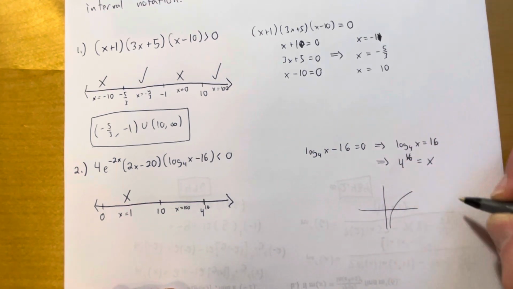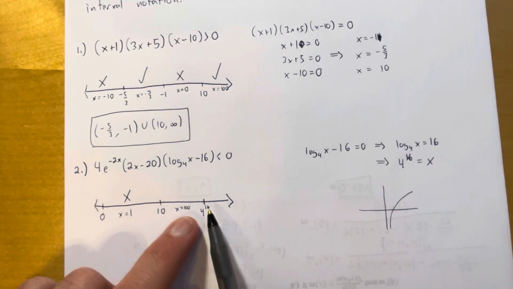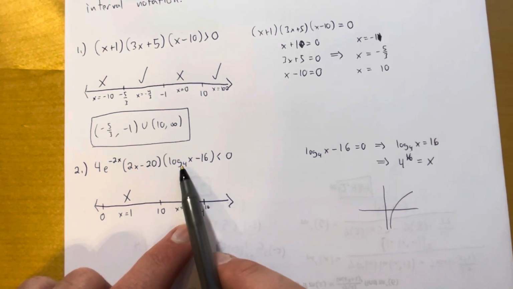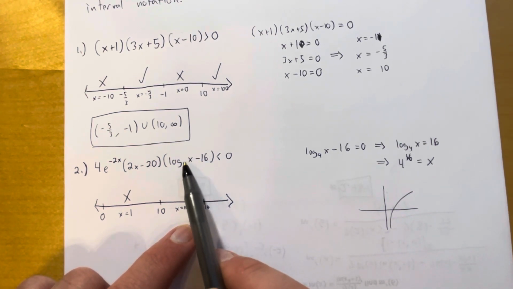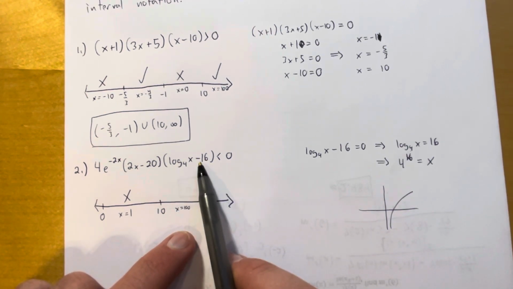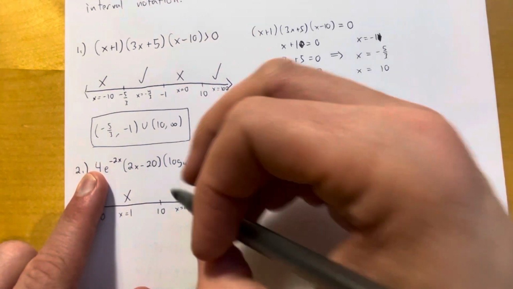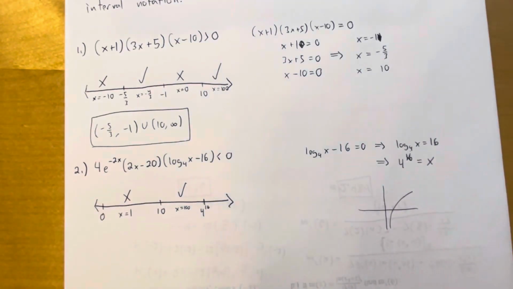It looks like this. And our exponential function is also an increasing function. So I'm plugging in a number that is smaller than 4 to the 16th here, which means the answer is going to come out to something much less than 16. So when I subtract them, 16 is larger. That gives me a negative number here. So now I have positive times positive, which is negative. That's part of my solution set.